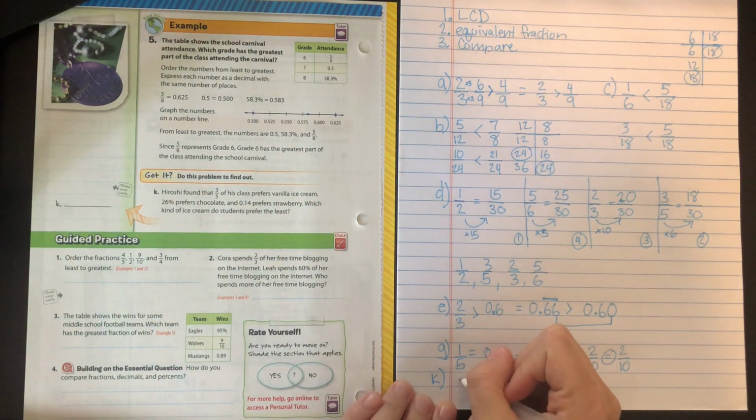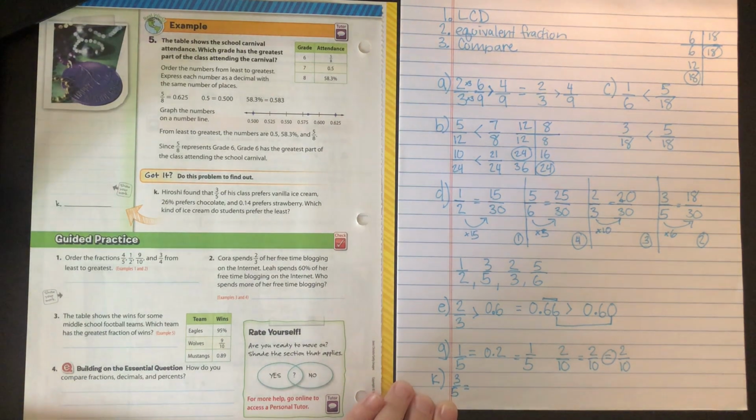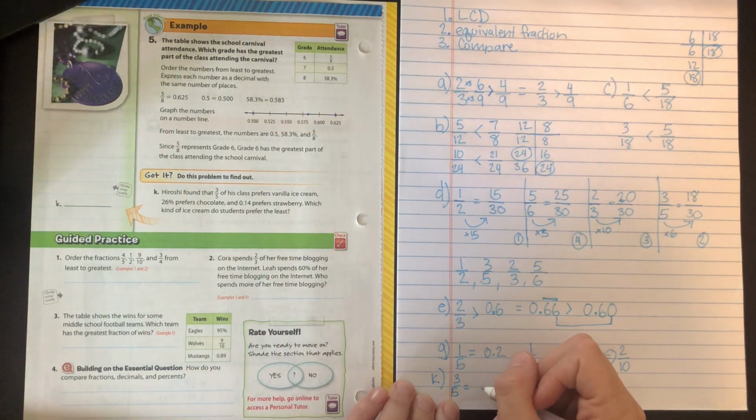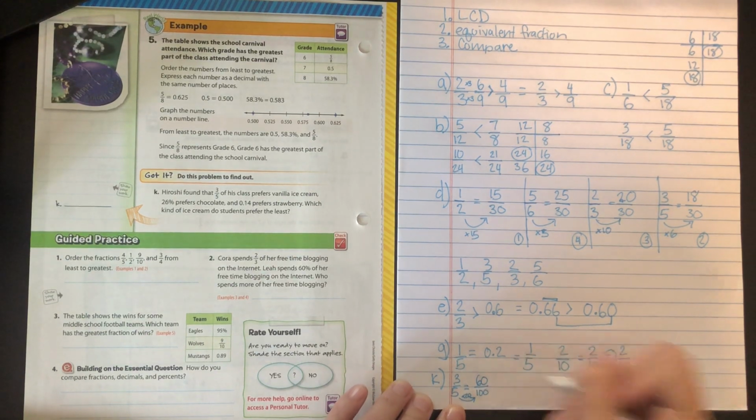I'm going to put all of these into fractions again. So I know that 3/5, if I convert it into hundredths, I need to multiply by 20 to make 100, and I'm going to get 60 over 100.